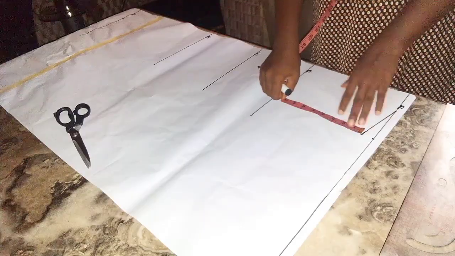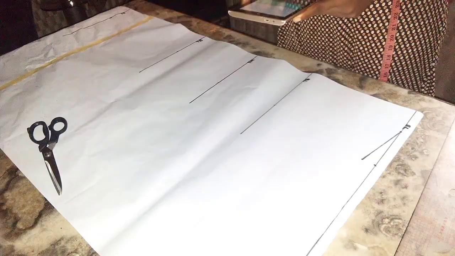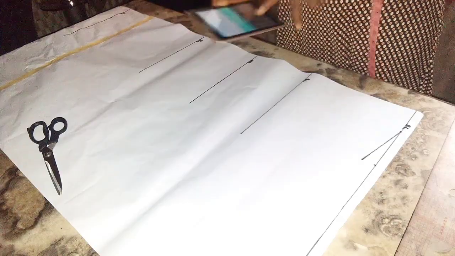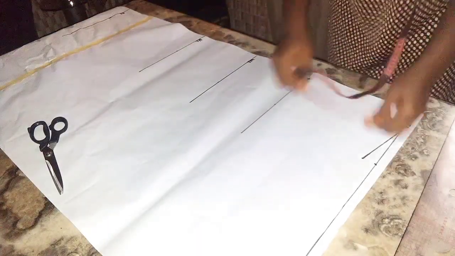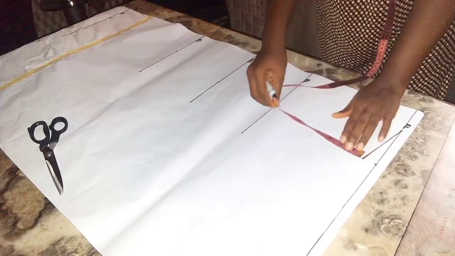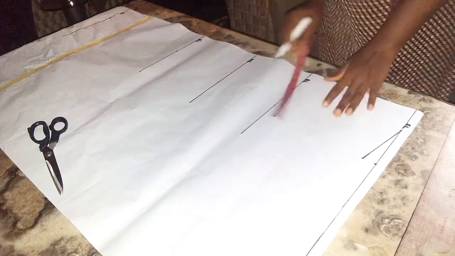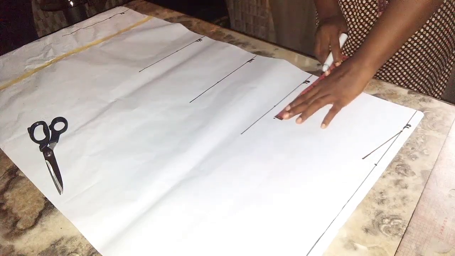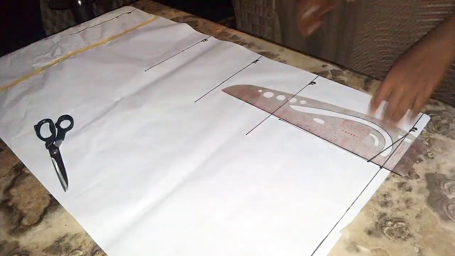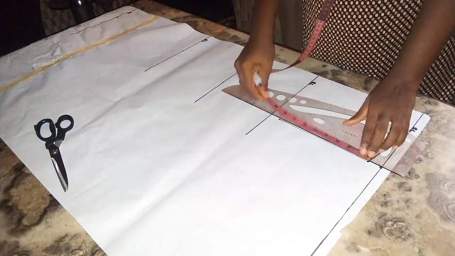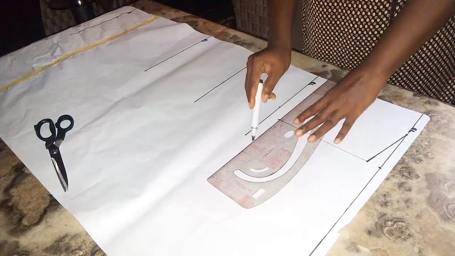So we are marking our armhole depth. You can make use of what you have at the shoulder line, or you calculate it this way: your bust circumference divided by 6 plus 1.5. Whatever value you have, you input it there. So we'll be connecting it straight down this way. This is for our armhole depth. For me here, I have 8 inches, and you extend the line outward this way.